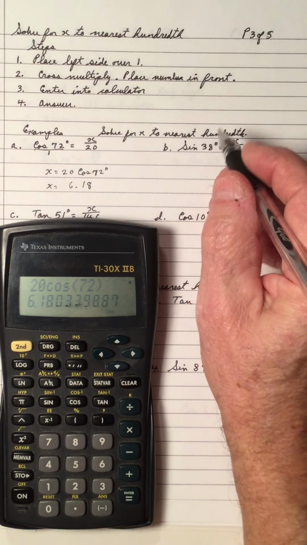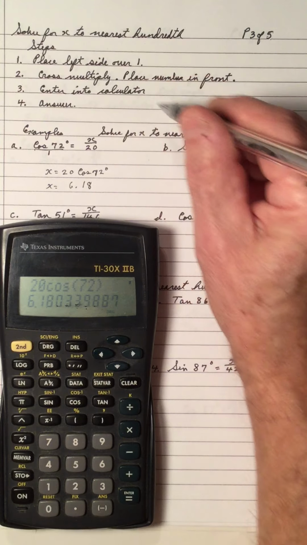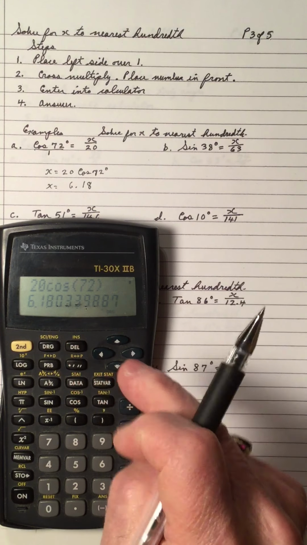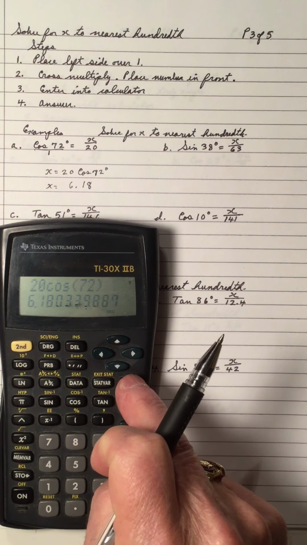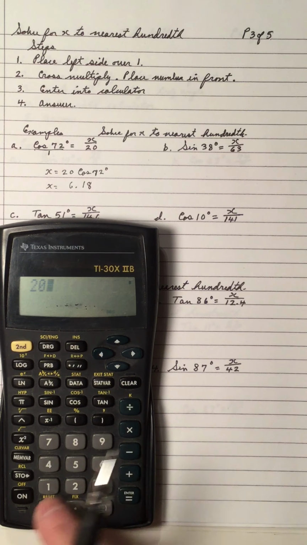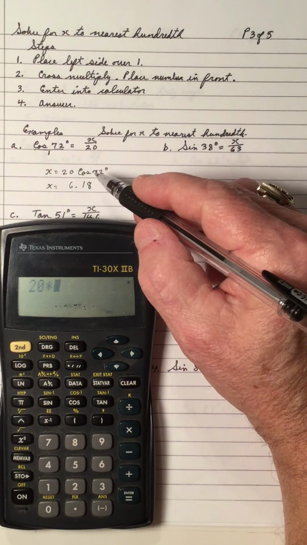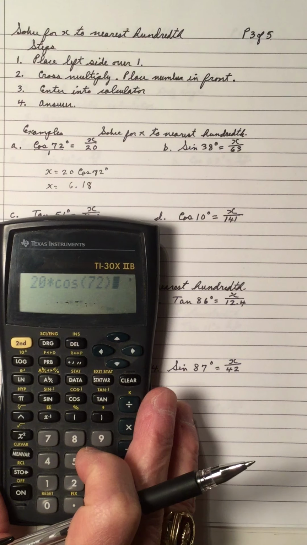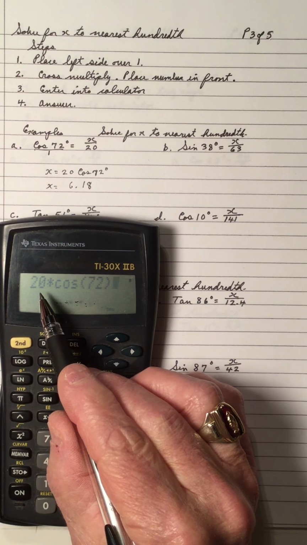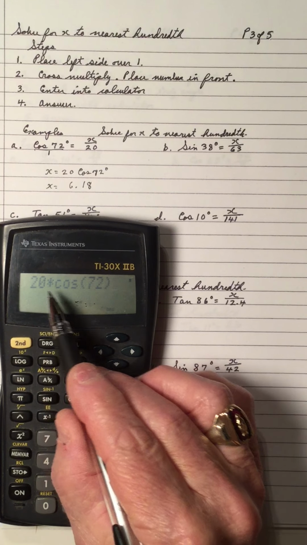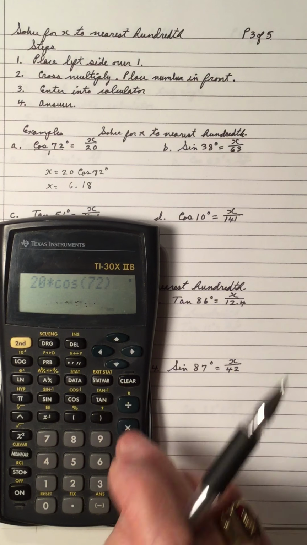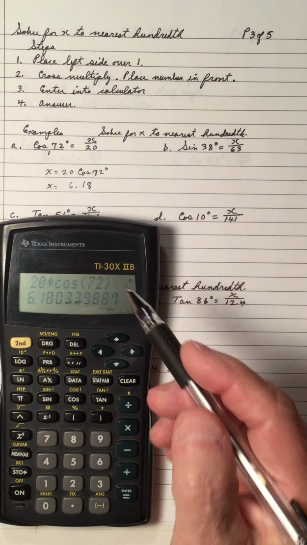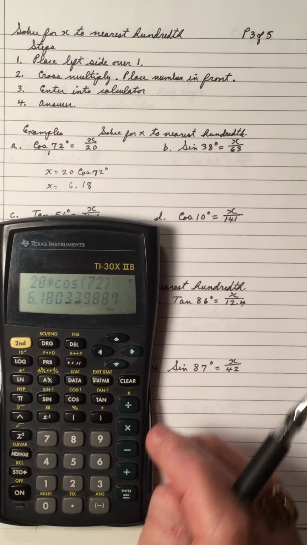And again, notice we have to enter this into the calculator. Notice I just go back now. I could, if I want, go 20 times cos 72. So notice I didn't put the times in before. I just did 20 cos 72. So if I put the times in, it still gives you the same answer.